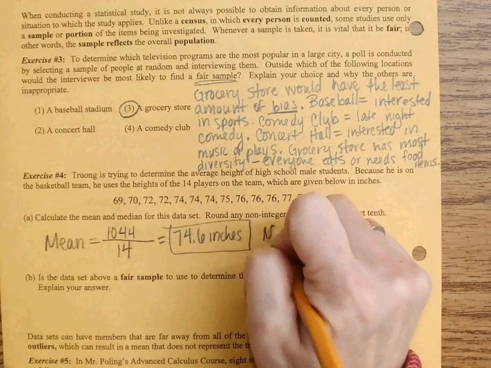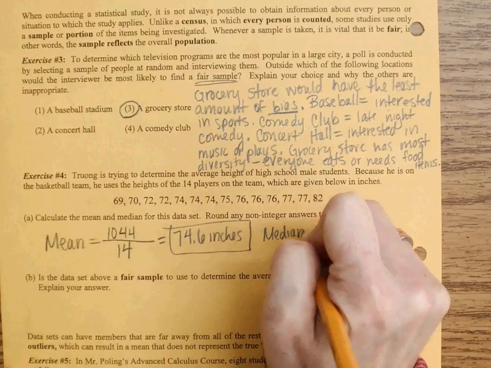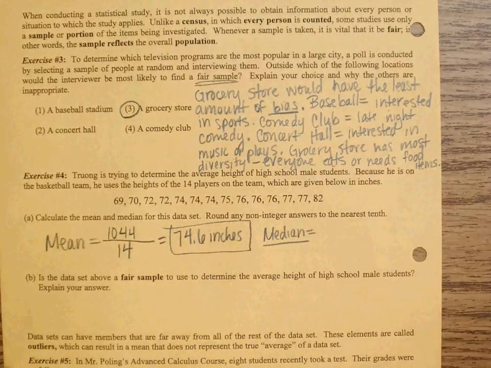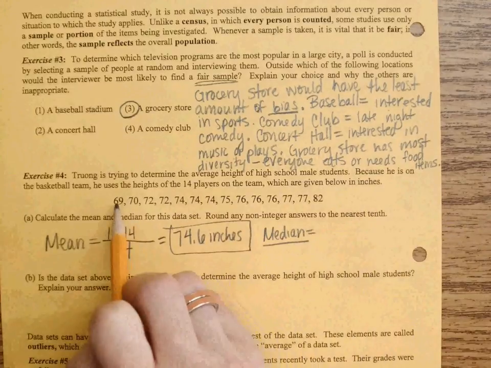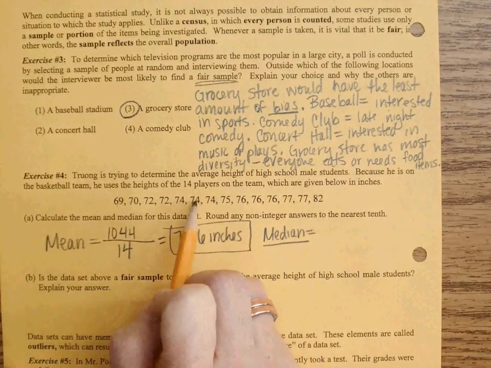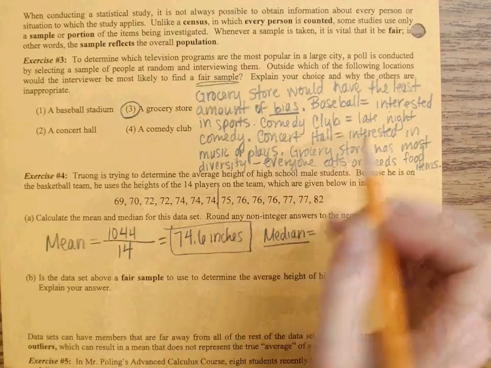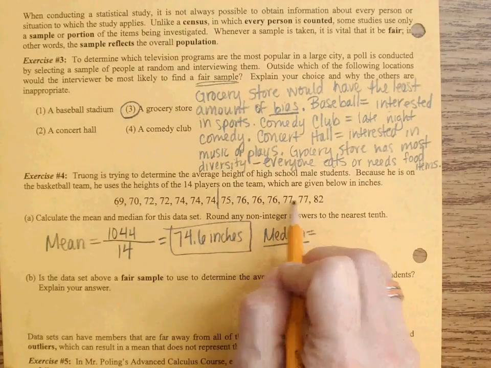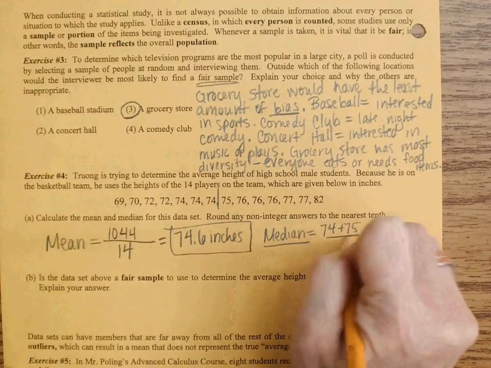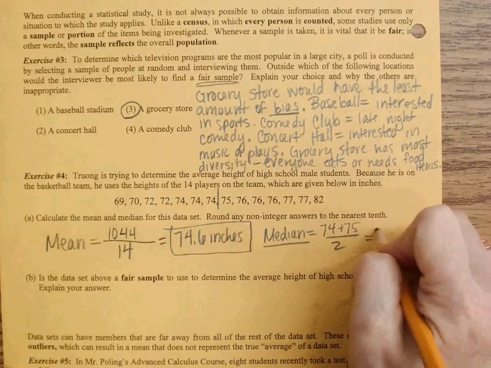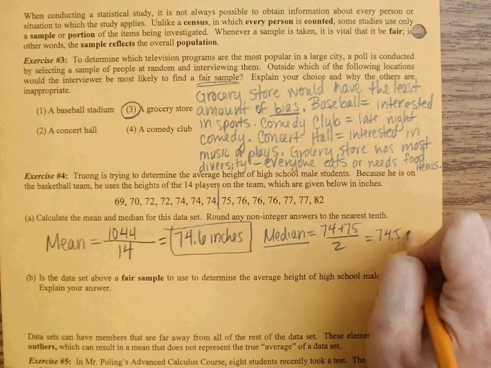Okay, your median. When we have an even set of numbers, we're going to find the middle 2 numbers. So 1, 2, 3, 4, 5, 6, 7. 1, 2, 3, 4, 5, 6, 7. Okay, it is 74 and 75. We're going to add those together, divide by 2, and we get 74.5 inches for the median.